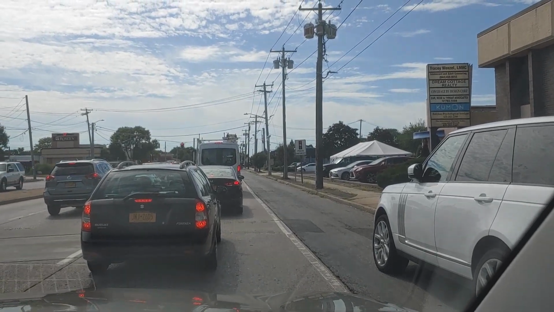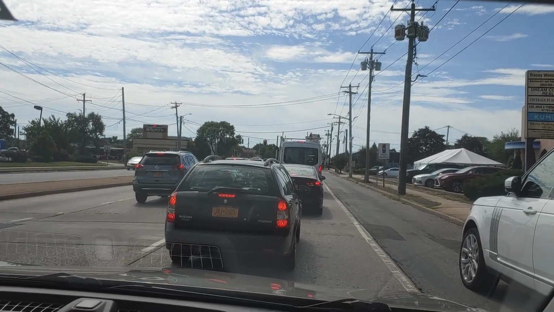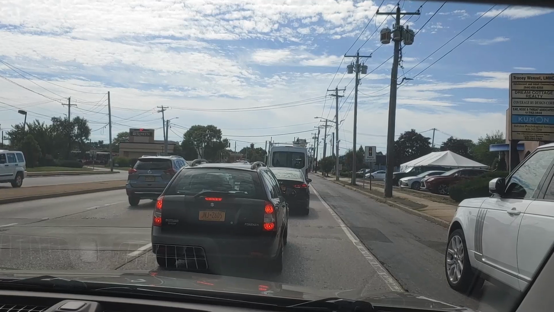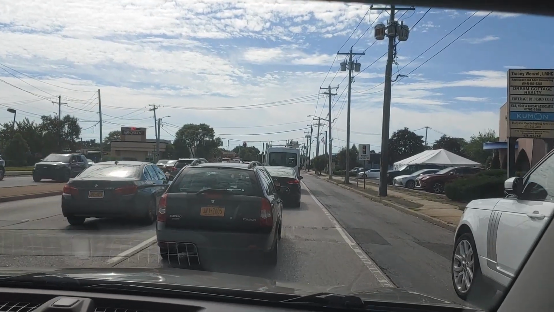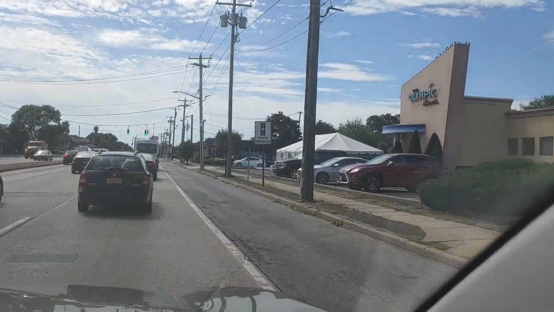Trust me, you'll start seeing them more and more. You'll call them out as you're driving. You'll call them out as a passenger. It's not worth the price, guys. It's not worth it.